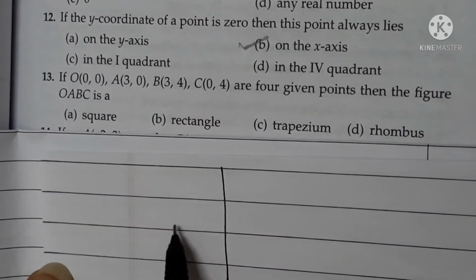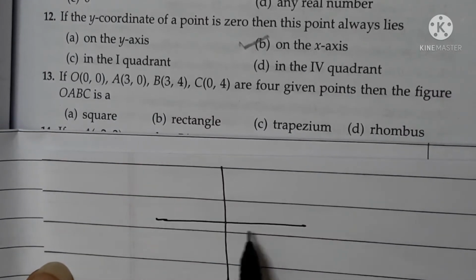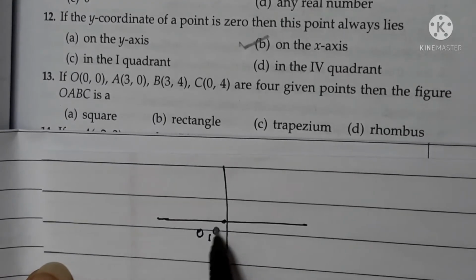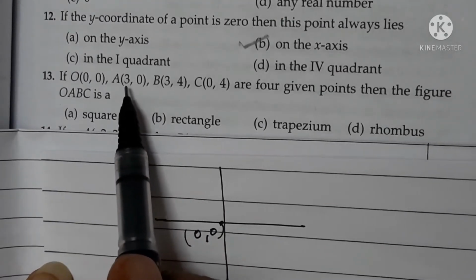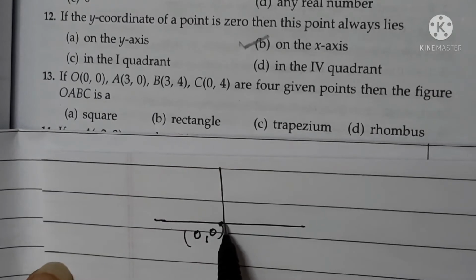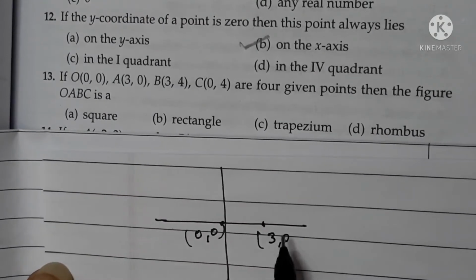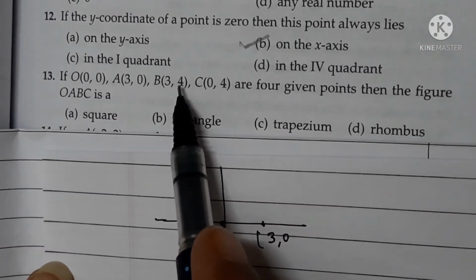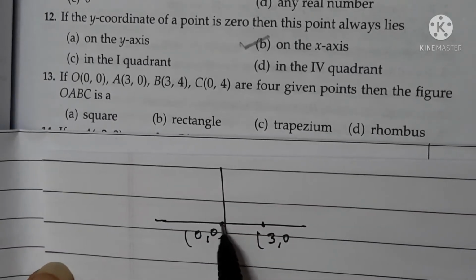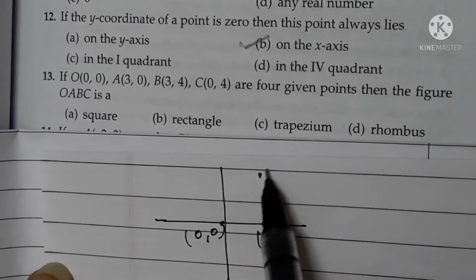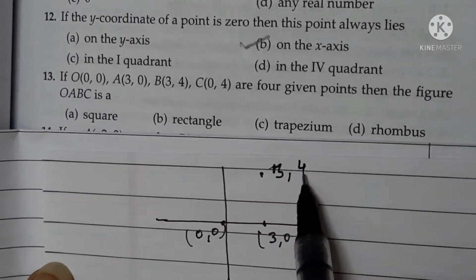Now these are the x-axis and y-axis. (0,0) means the origin, and (3,0) means x is equal to 1, 2, 3 and y is 0. Then (3,4): x is equal to 3, y is equal to 1, 2, 3, 4.